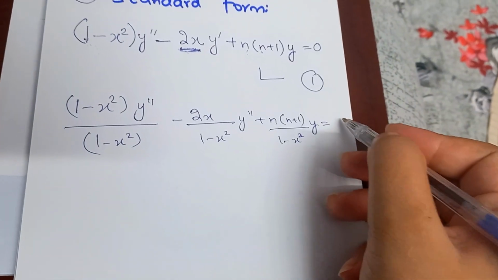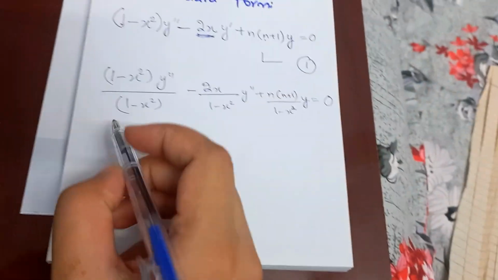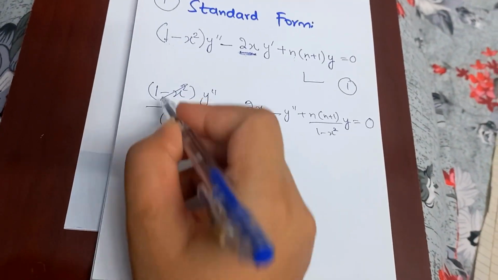Dividing 0 by any number gives you 0, that is why I am not writing it here. It will become 1 now.